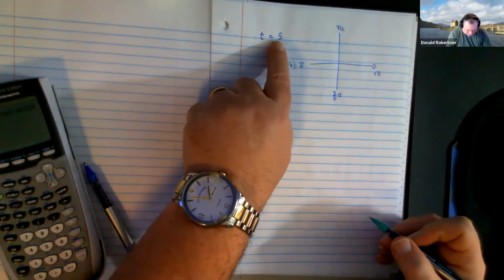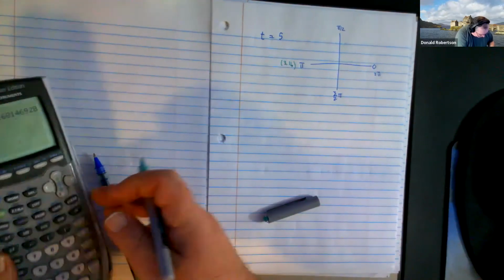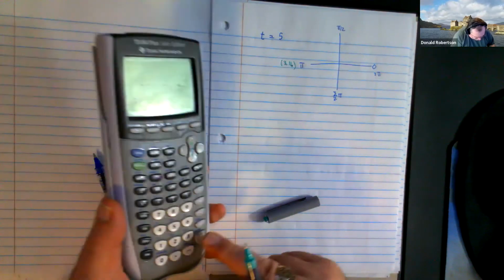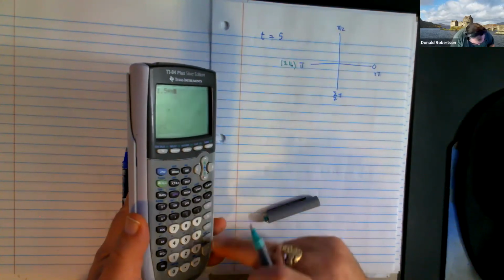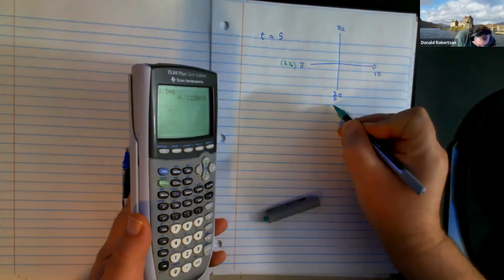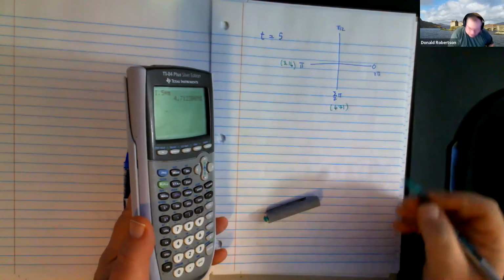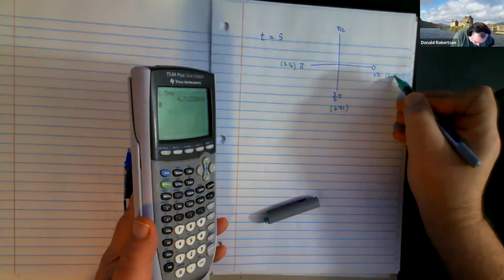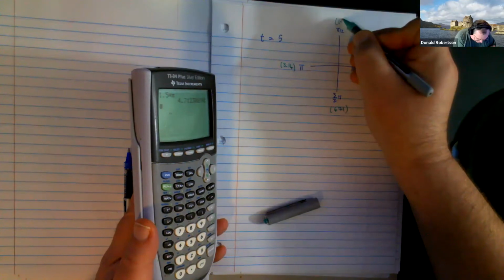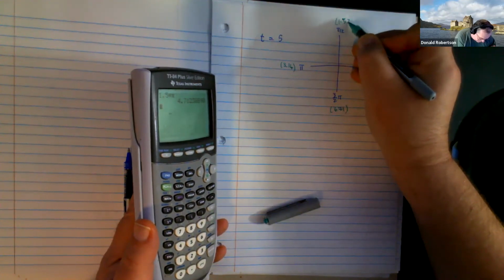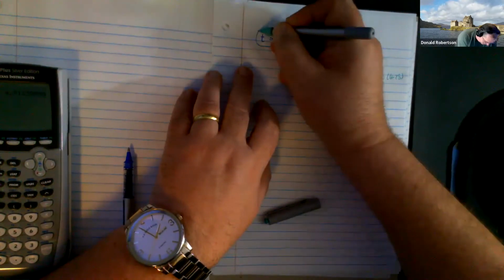Would you agree that this is bigger than that? Now I'm going to find out what 3 upon 2 pi is as a decimal. 3 upon 2 is 1.5 times pi, and roughly I get 4.71. So far, so good. Now, 2 pi is 6.28, and this one is 11.57. So the terminal angle is 5.